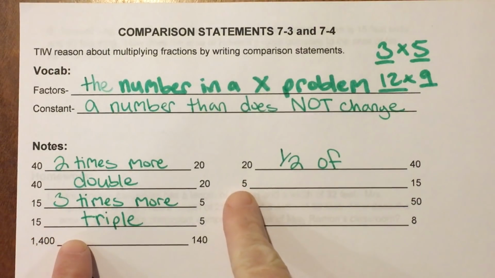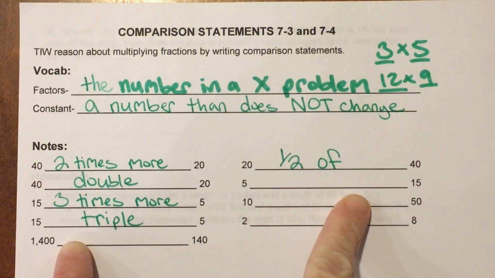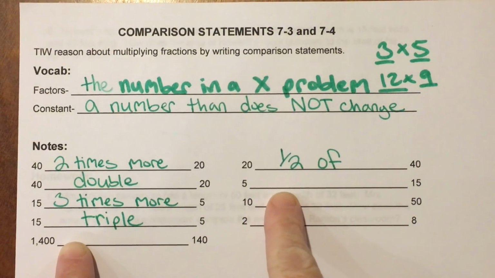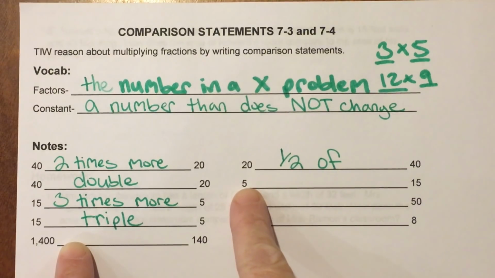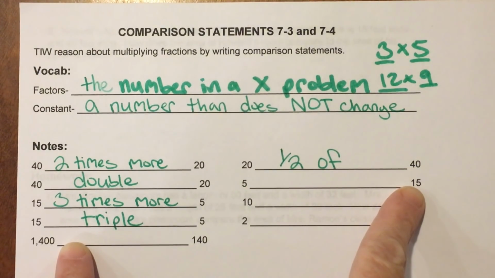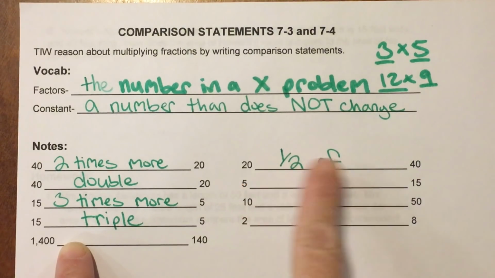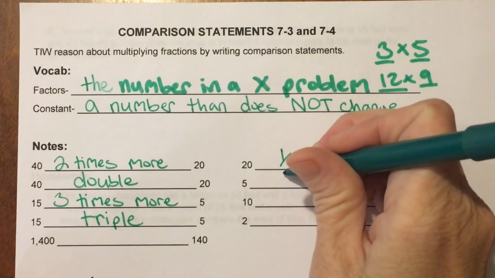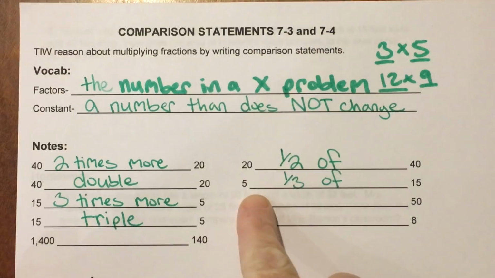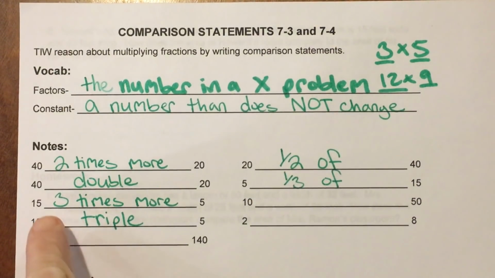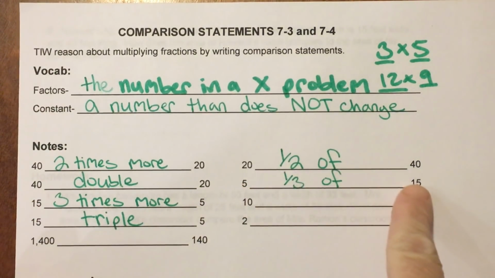Okay, let's come up to here though, to 5 to 15. Well, this one's smaller, so it's not going to be times more. It's probably going to be a fraction. So let's think about what fraction it is. How many of these does it take to get to 15? Hopefully you've realized it takes 3 5s. So it's 1/3 of 15. Because if we had 3 of them, we would get to this. And notice again this pattern. It was 3 when the larger number was in front. But then when we put the smaller number in front, then it becomes the fraction 1/3.